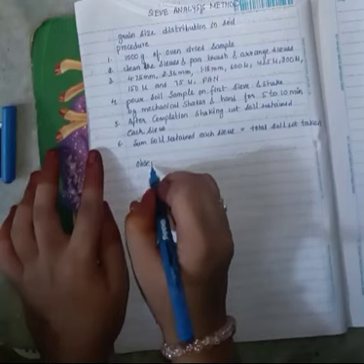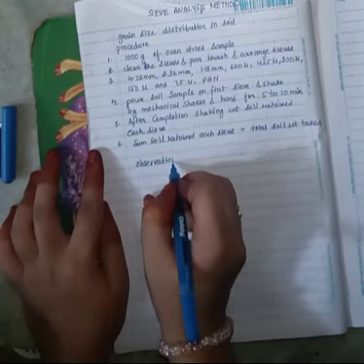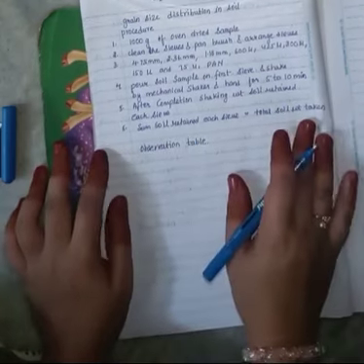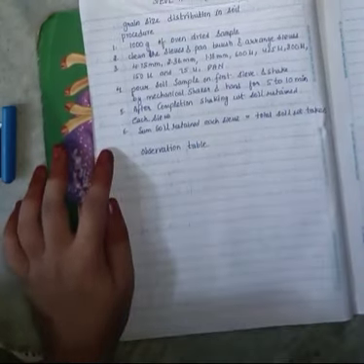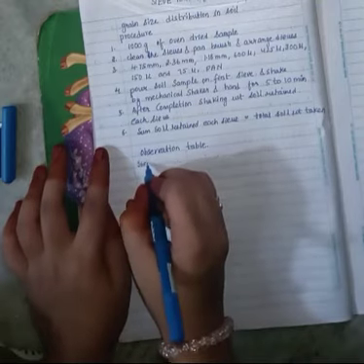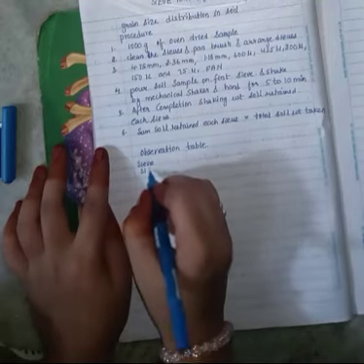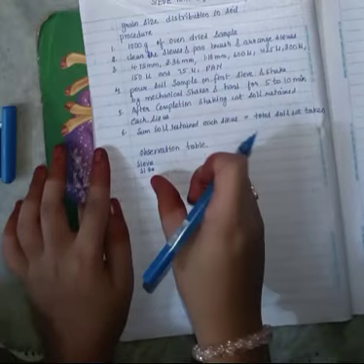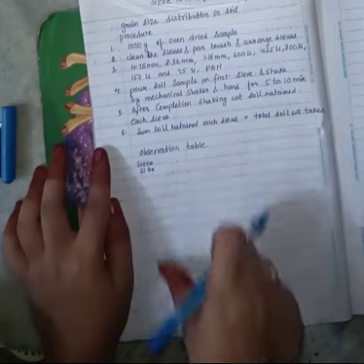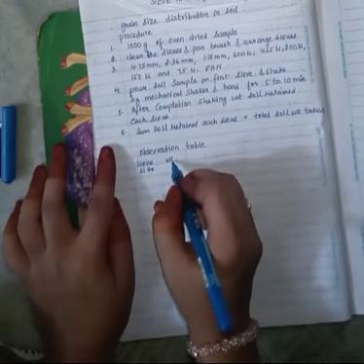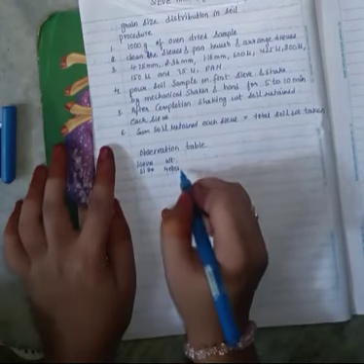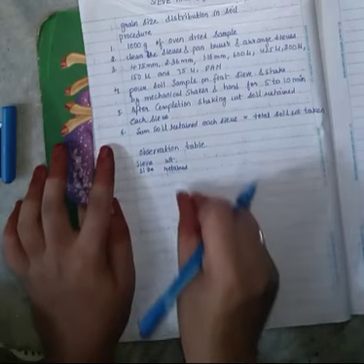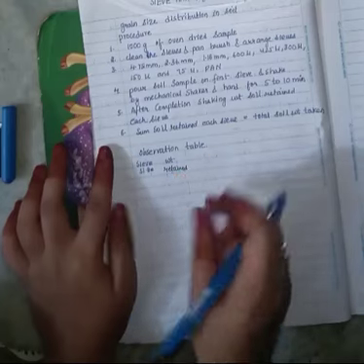Next, I am going to explain the observation table: how to note down the observations in the case of the sieve analysis method. Coming to the observation table, in our first column we take the sieve sizes. We have to note down all the sieve sizes in the first column. In our second column, we take the weight retained. How much weight is retained on each sieve, we note down in column 2.